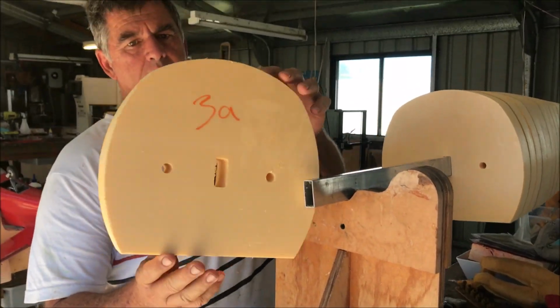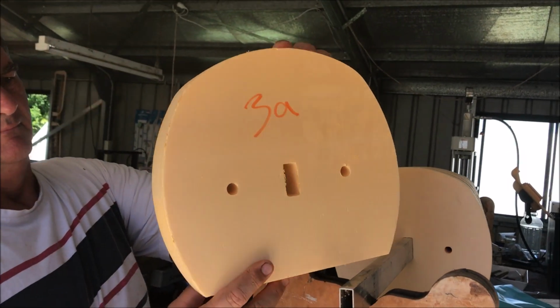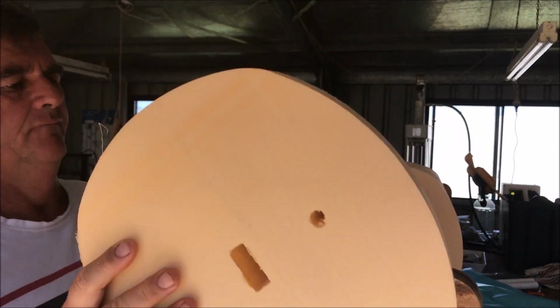Here's this piece, straight off the cutter. The shape.